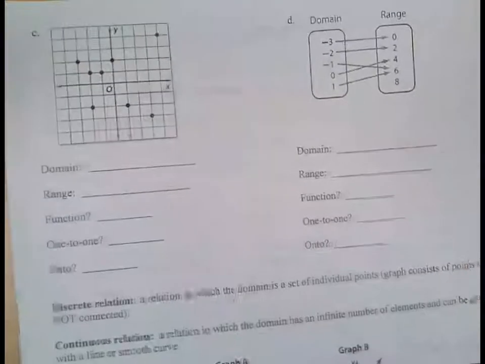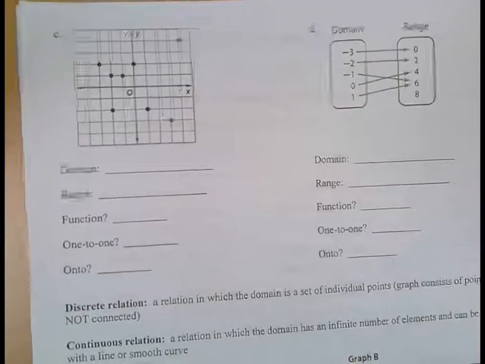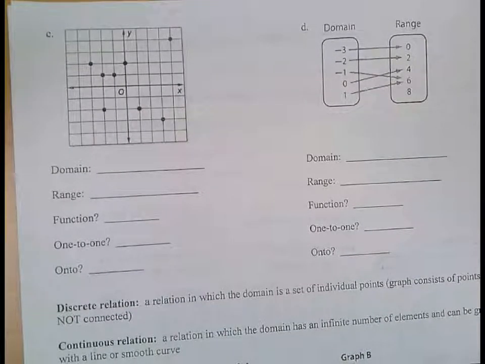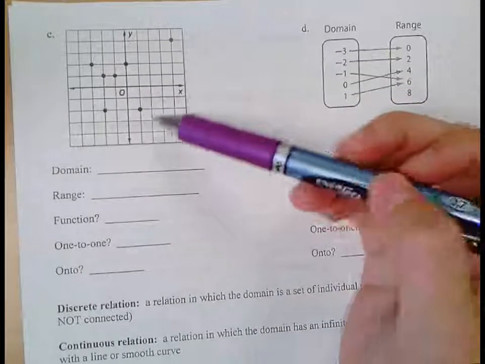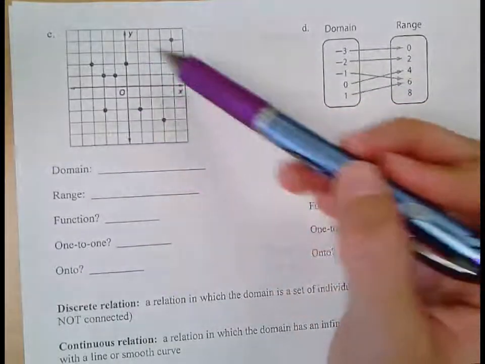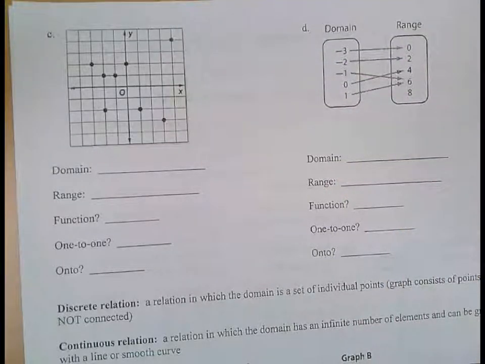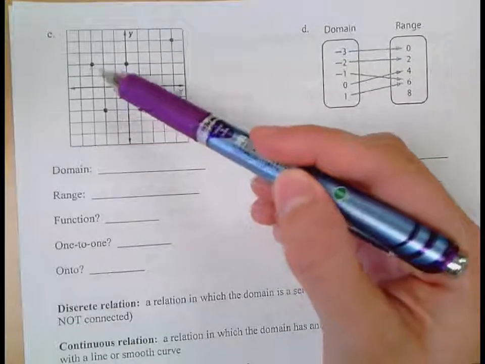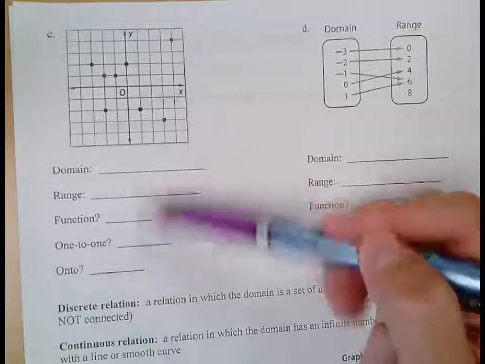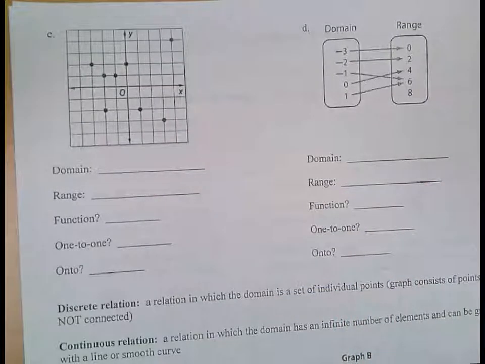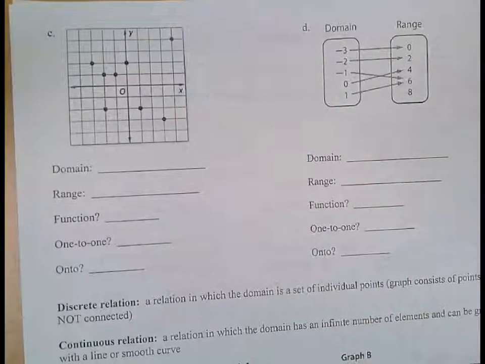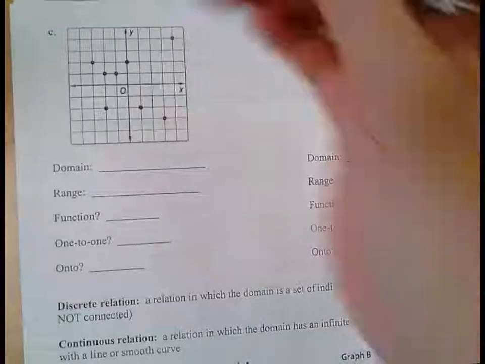Example C. So this is given as a graph, but you can see the points that are graphed there. Some of you might be able to answer these questions just looking at the graph the way it is. Some of you might want to label what these ordered pairs are before you answer the questions. So I'm going to label them in case that is helpful to anybody. So I'm going to try to go from left of the graph, move over to the right.